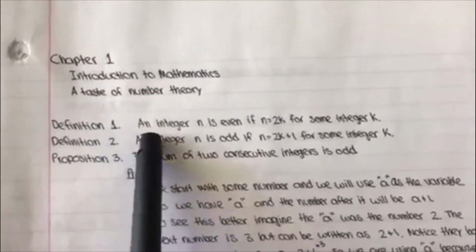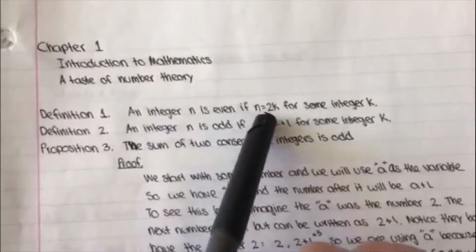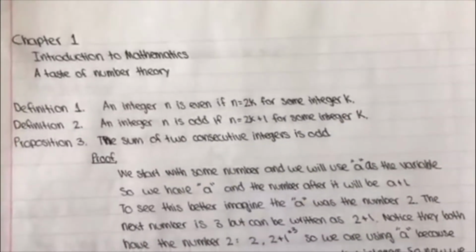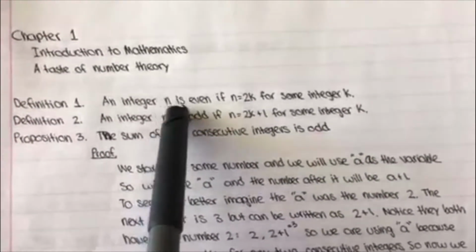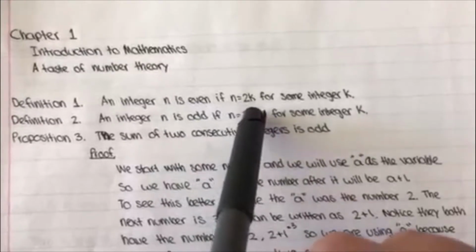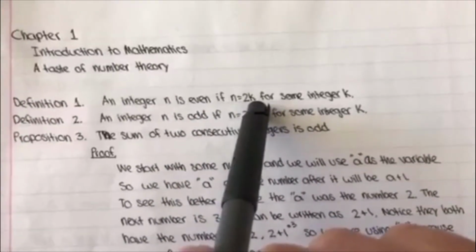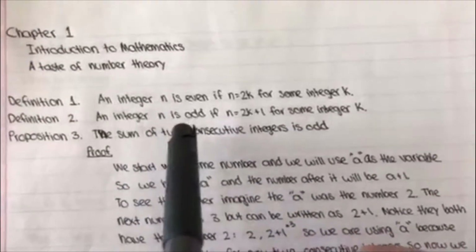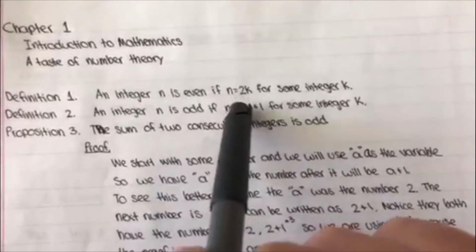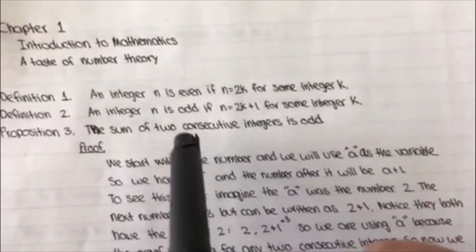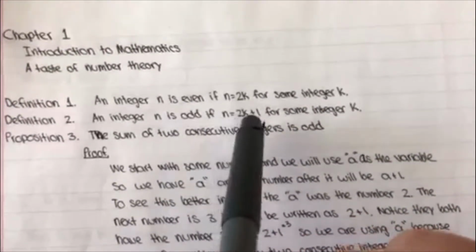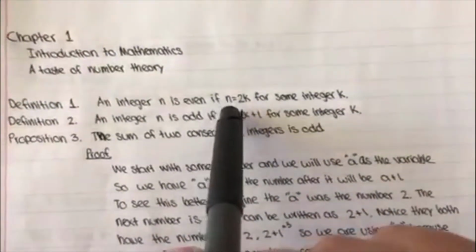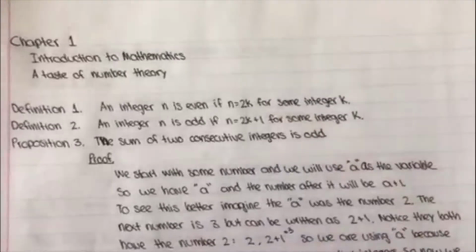Definition 1. An integer n is even if n is equal to 2k for some integer k. What this means is n is even if it can be written as 2 times some integer k. An example would be 10. 10 is even, and it can be written as 2 times 5. Or the number 12 is even because it can be written as 2 times 6. So a number is even if it can be written as 2 times some integer k.